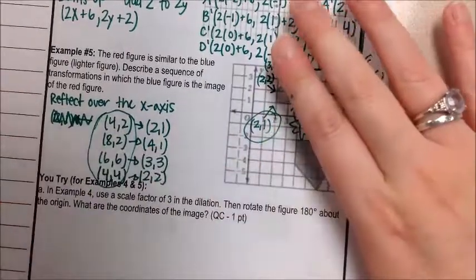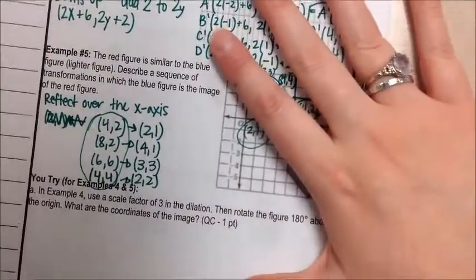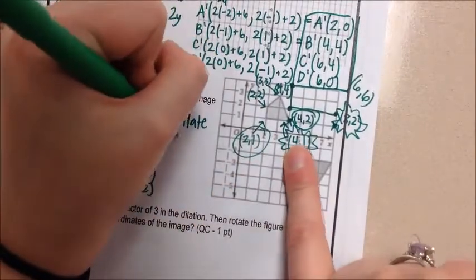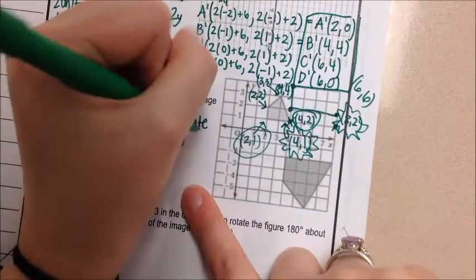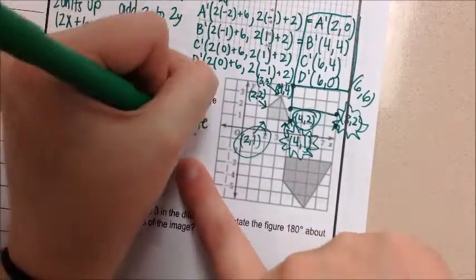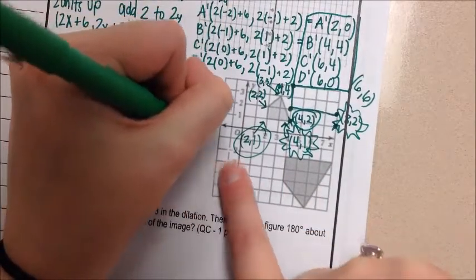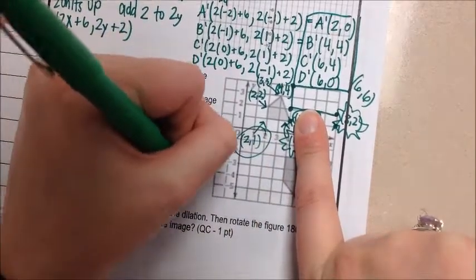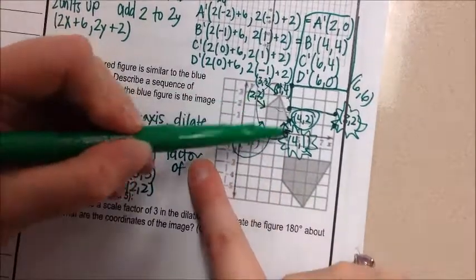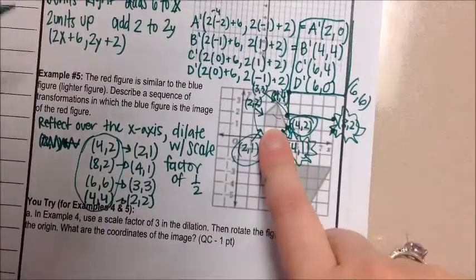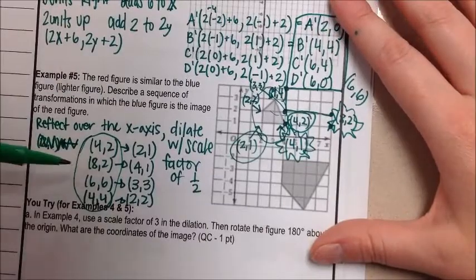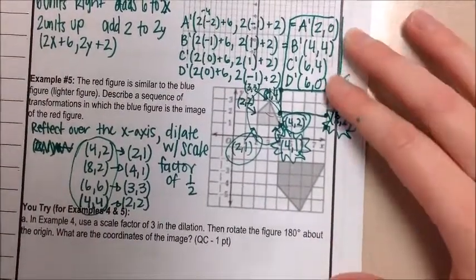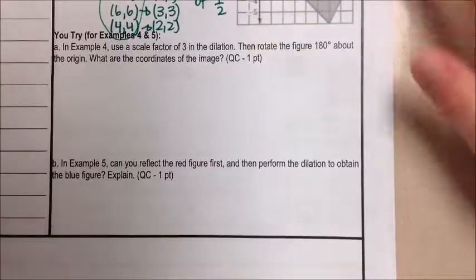So that means my scale factor was 1/2. Okay, so I reflect over the x-axis and then dilate with scale factor of 1/2, because all of the points of my image ended up being half of the points of the image after I reflected. Okay? Okay, so go ahead and do A and B on the U-try.